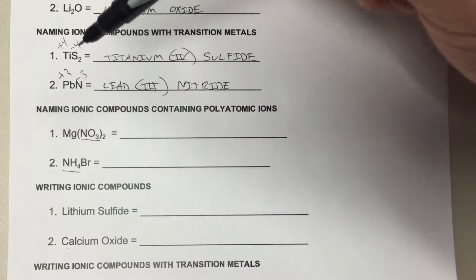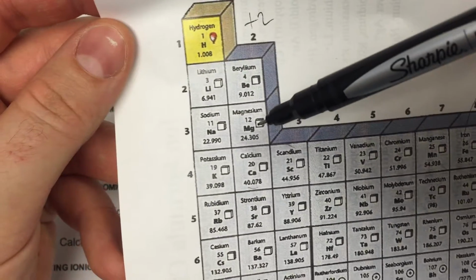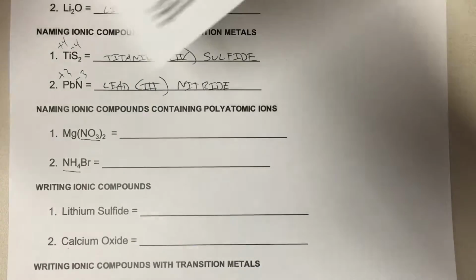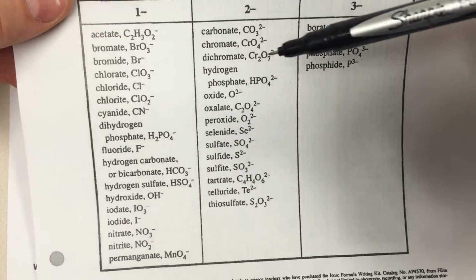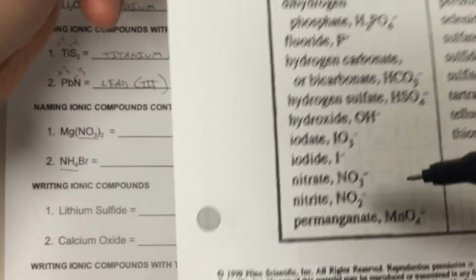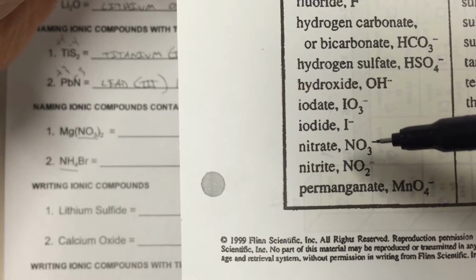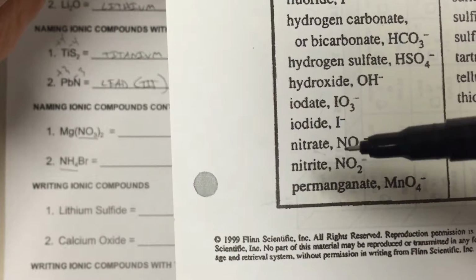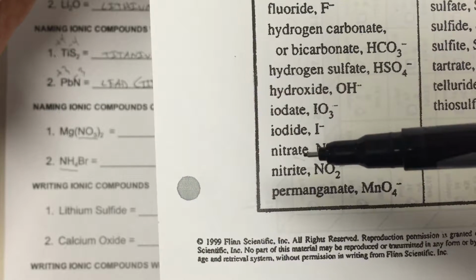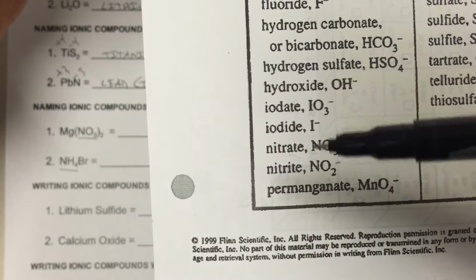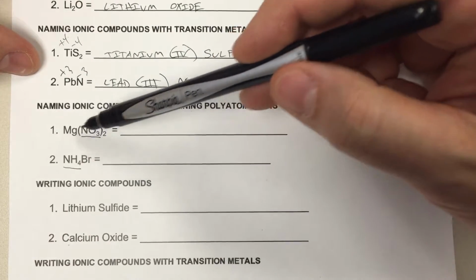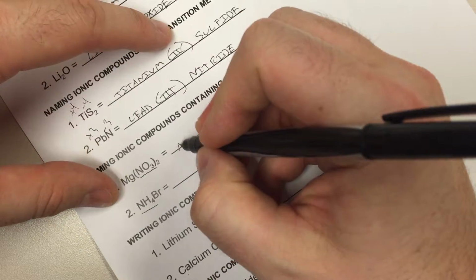So anyway, let's go ahead and find this. Mg, I know what that is. That's an element off the periodic table, and that's right here, magnesium. NO3, never seen that on the front of the periodic table. That must be on the back. NO3 is what we're looking for. So continuously look, there it is, nitrate. So the name of this group is called nitrate. You do not change the ending of this word at all. If it's a polyatomic ion, you just write the whole entire name. So this turns into magnesium nitrate.